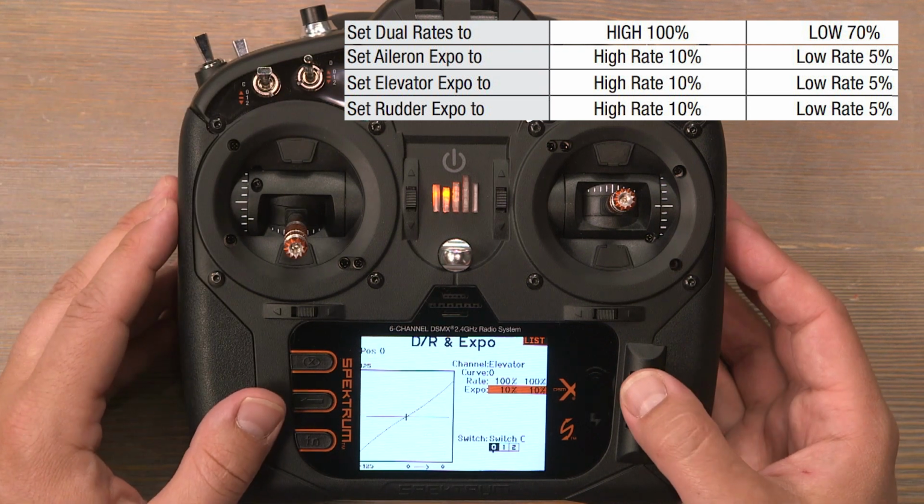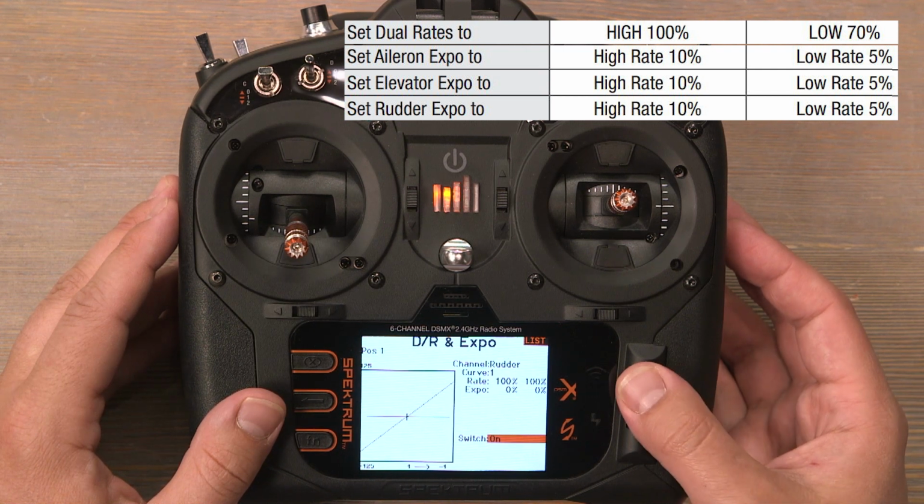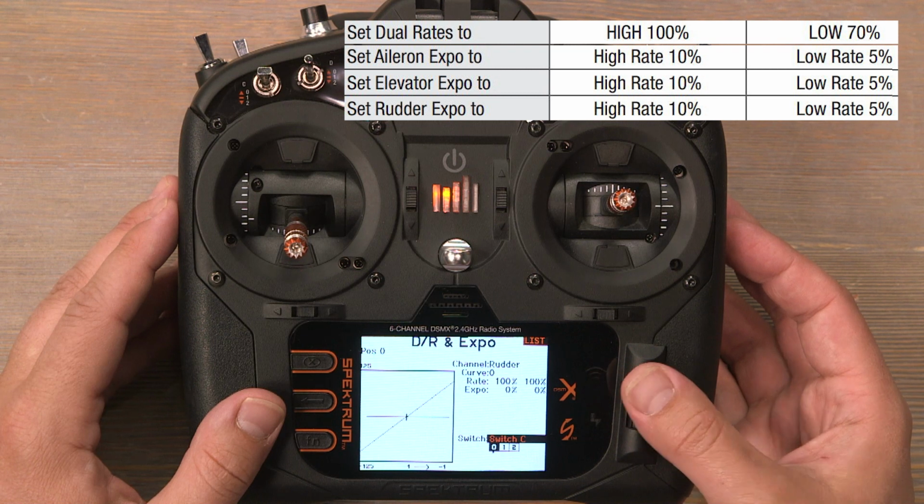Now finally, we'll do the same for the rudder channel. Click on elevator and change to rudder. And we'll just do the same thing again.